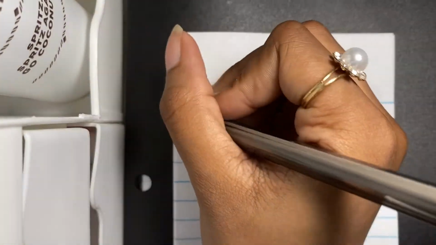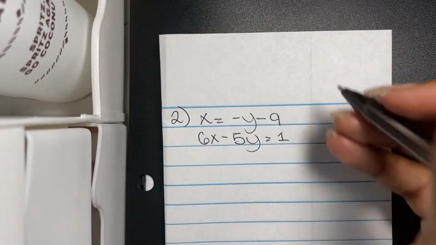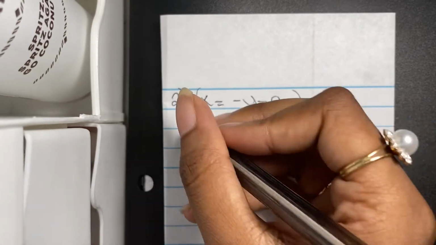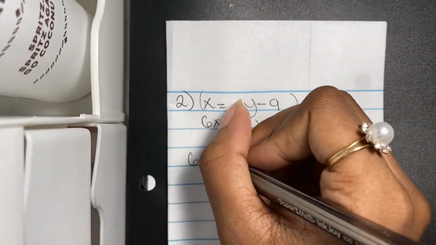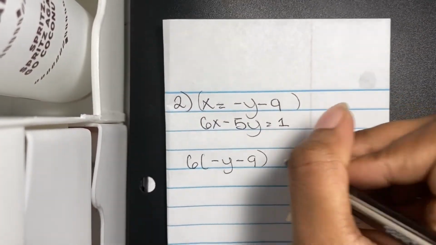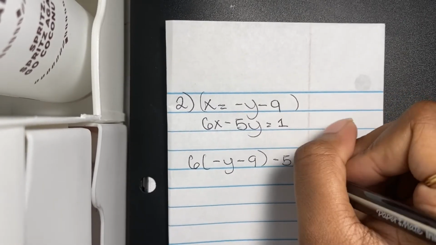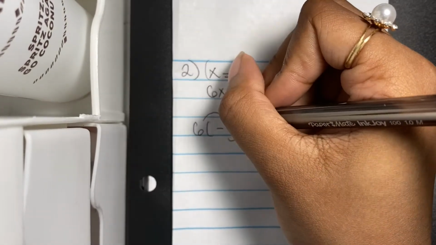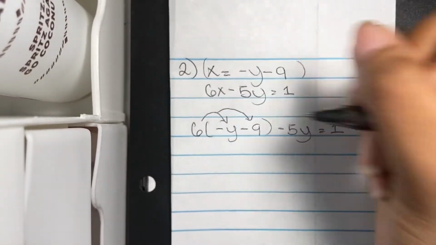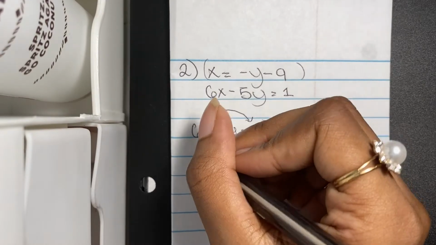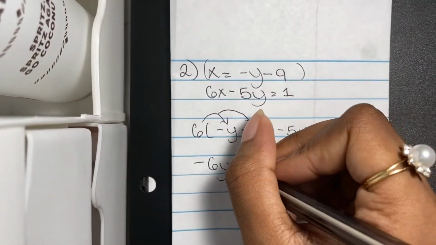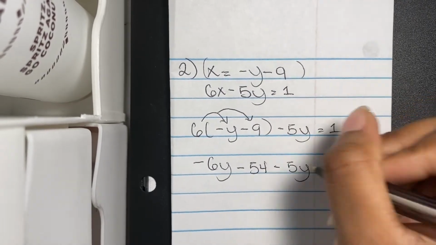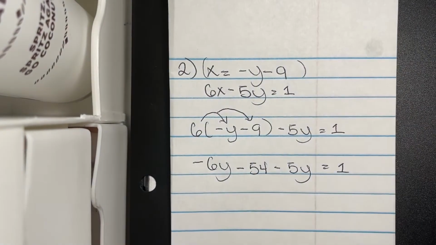Okay, on to the second problem for substitution. And I have x equals negative y minus 9 and 6x minus 5y equals 1. And they made it easy by just giving me straight up what x equals. So all I have to do is plug it into 6x. So just plug in the equation for x because that's what x equals. And then I have to distribute 6 to everything that's inside parentheses. So 6 times negative y is negative 6y, and 6 times negative 9 is negative 54, minus 5y equals 1.